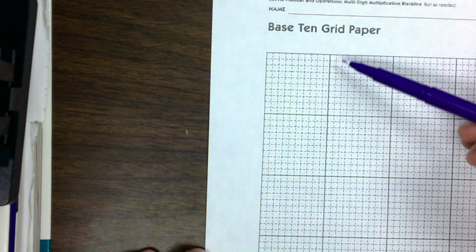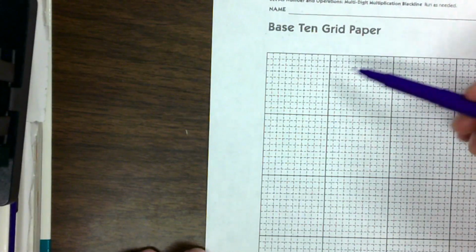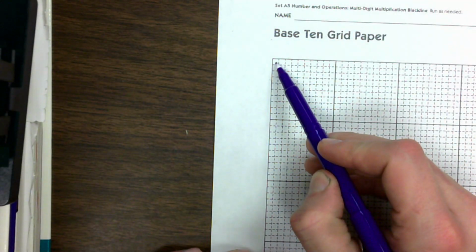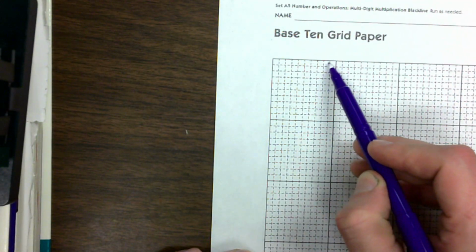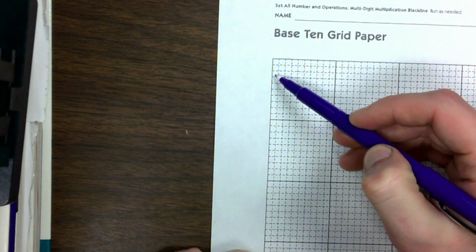So you see these large squares on the paper. Inside each square, there are 100 smaller squares, and we know that because there's 10 across here, 1, 2, 3, 4, 5, 6, 7, 8, 9, 10, and 10 down, 1, 2, 3, 4, 5, 6, 7, 8, 9, 10. So that means we have 10 rows with 10 in each, or 10 groups of 10. So there's 100 in each of these big squares.